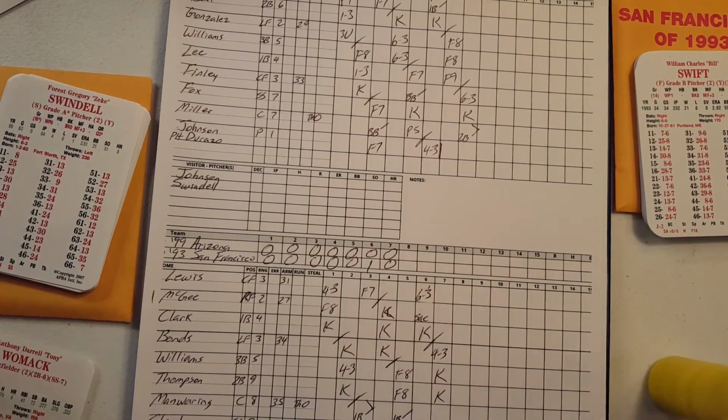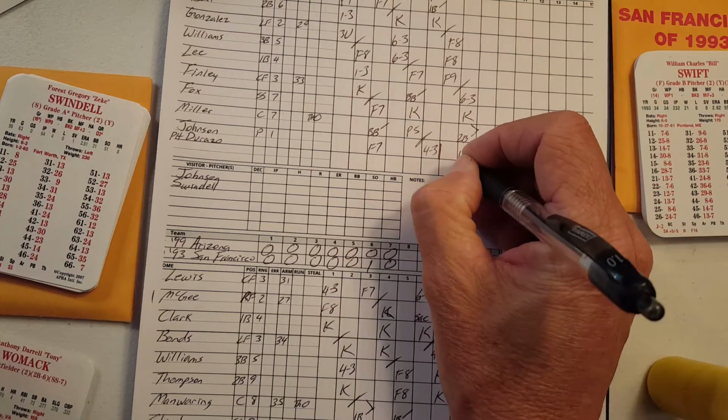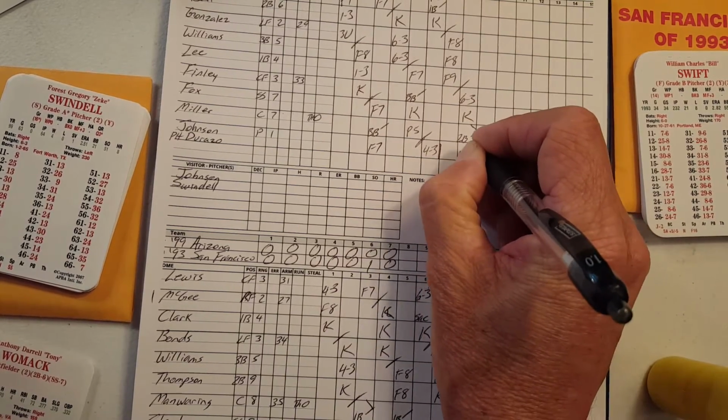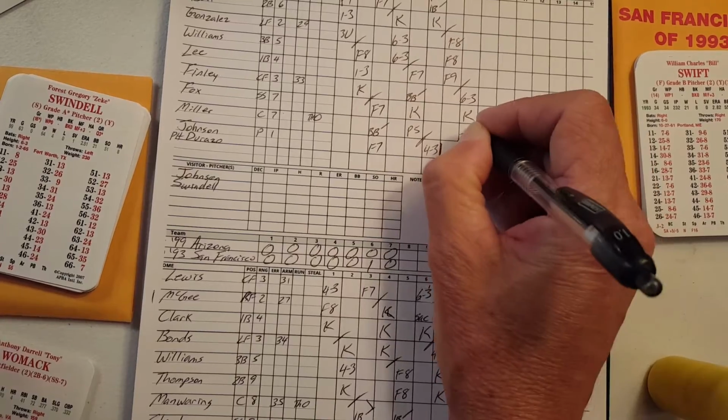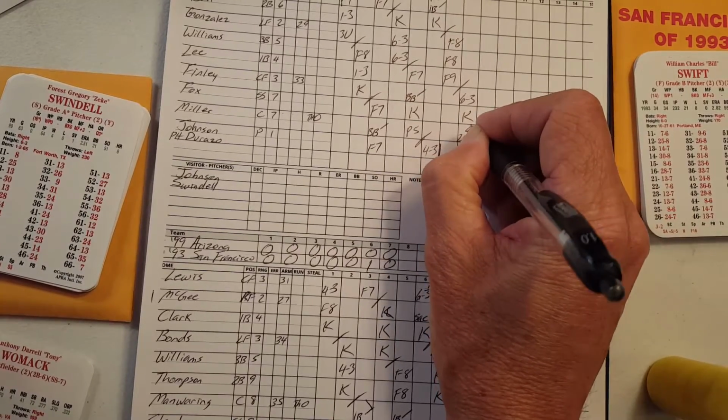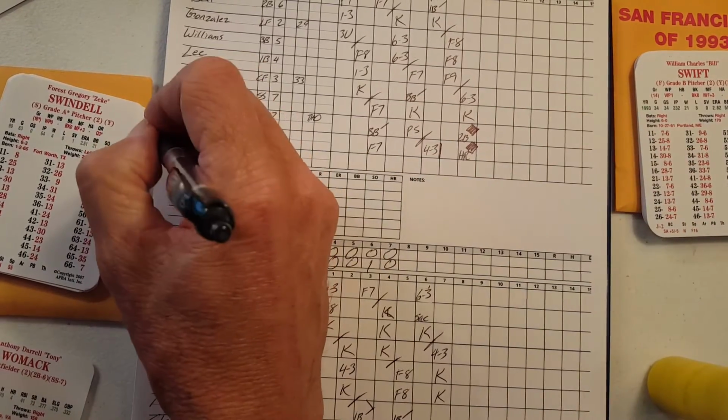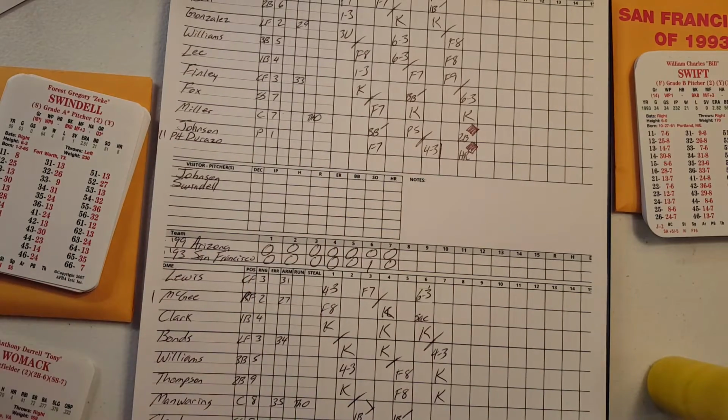That is a home run. Erubiel Durazo with a pinch hit, 2-run homer. Good call by the manager. 2-run shot for Durazo gives the Diamondbacks a 2-1 lead.